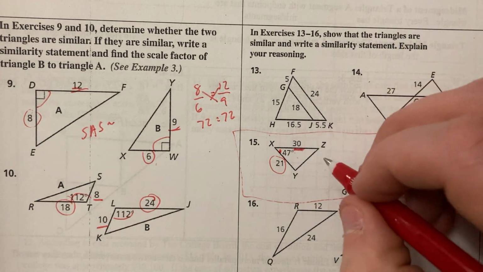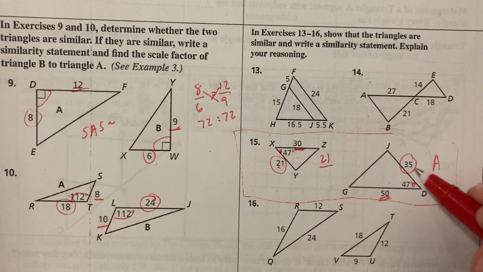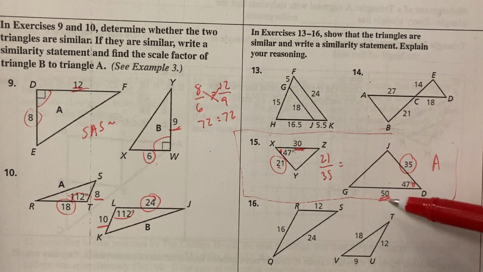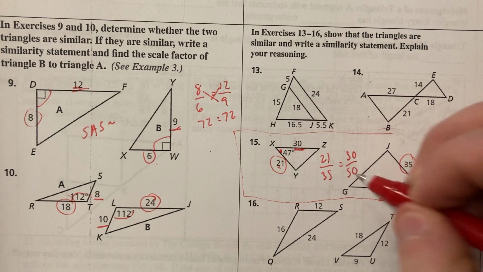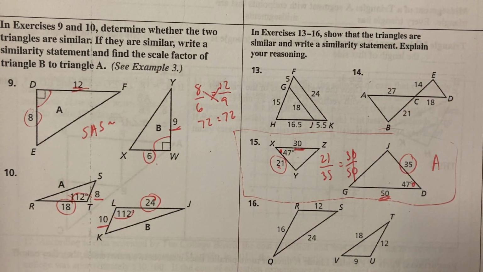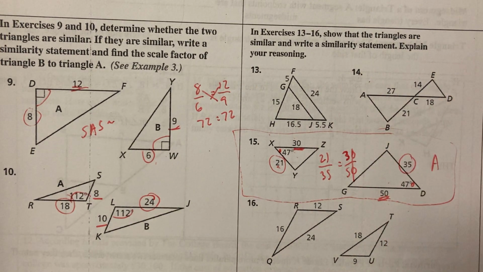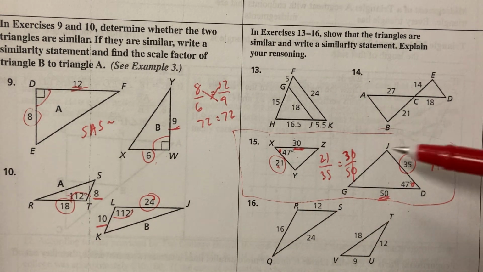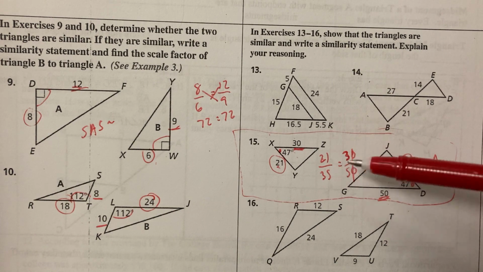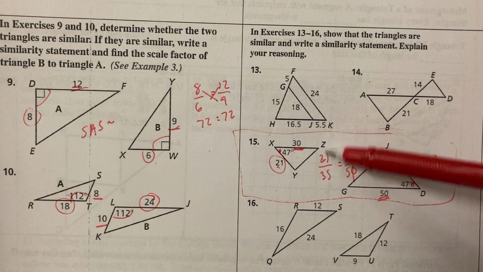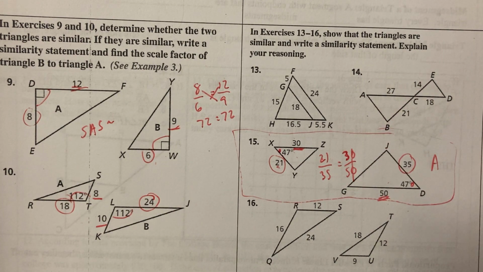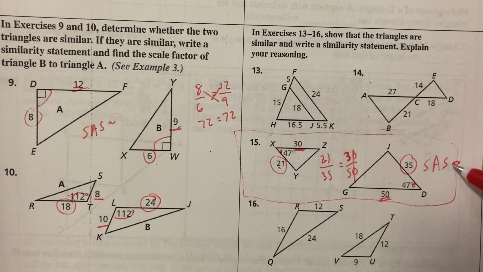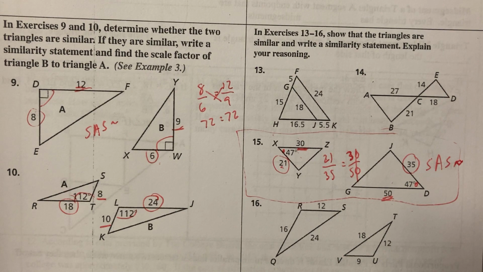So let's see if we can make a proportion. 21 is to 35 as 30 is to 50. Okay, that just reduces to 3 over 5. That's an easy one to reduce. What does this reduce to? Divide both of them by 7. 21 divided by 7 is 3. 35 divided by 7 is 5. That does reduce to 3 to 5, which makes these proportional by side, angle, side.